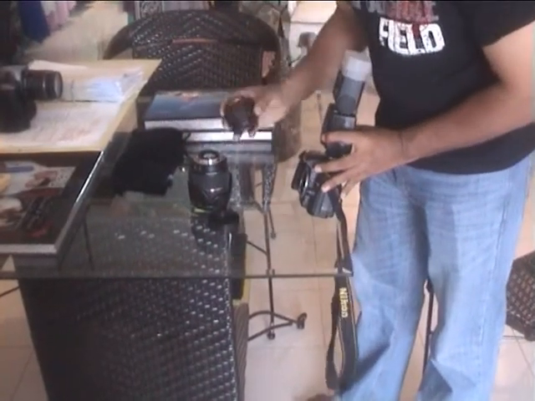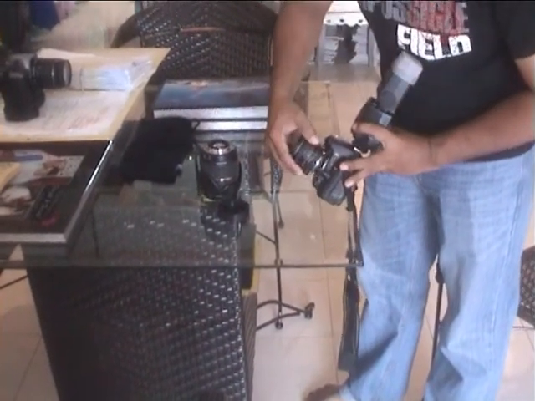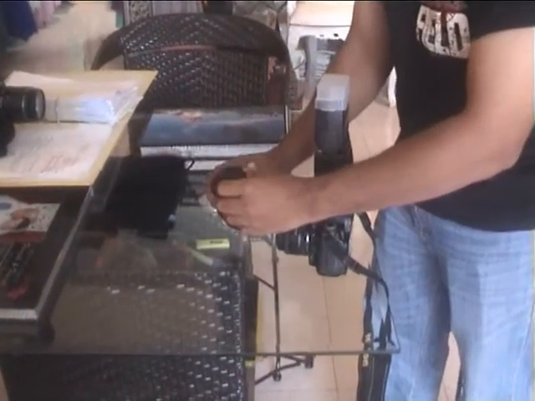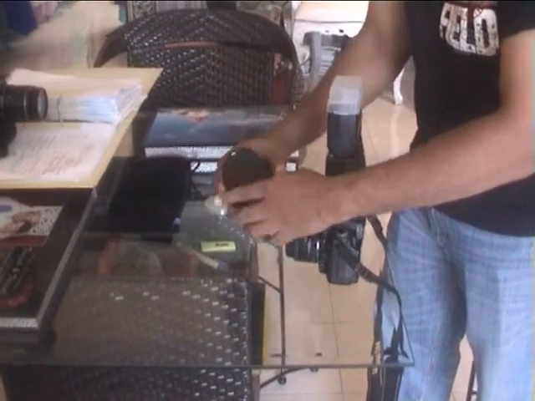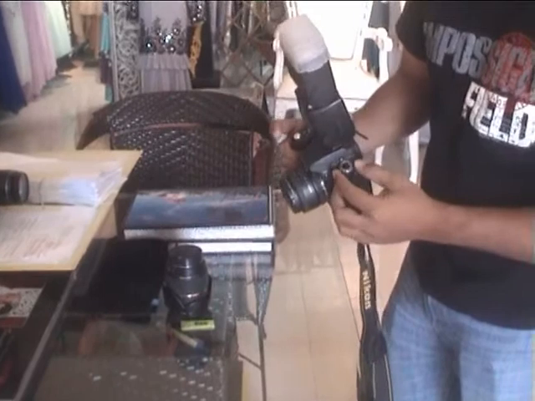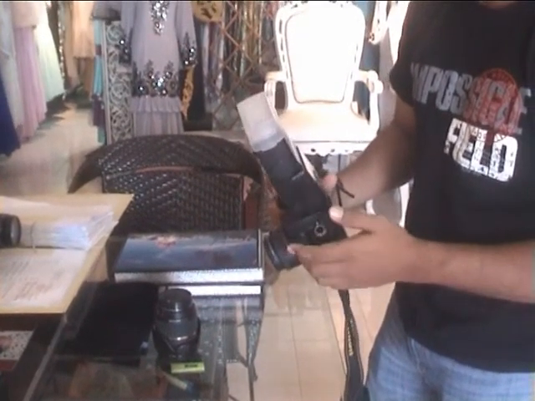Alright, here we go. First of all, for close-up photo, I changed my lens to 50mm prime lens to control depth of field. Here you can see I changed my lens and I set the dial mode to aperture priority.